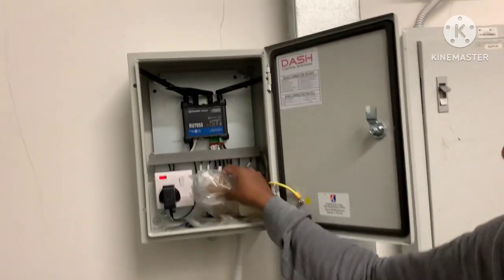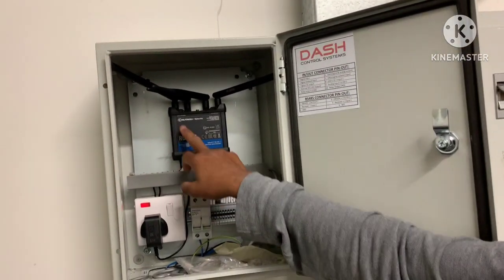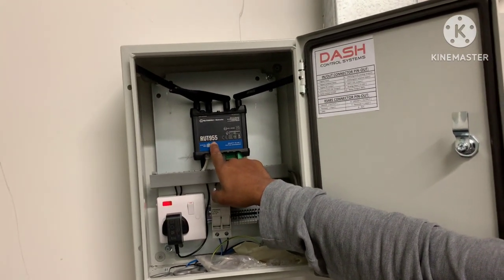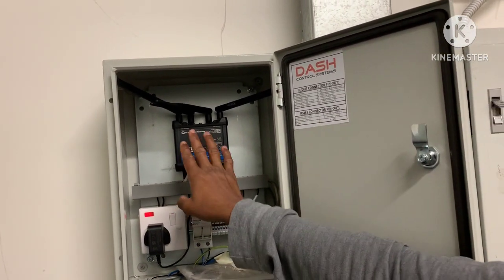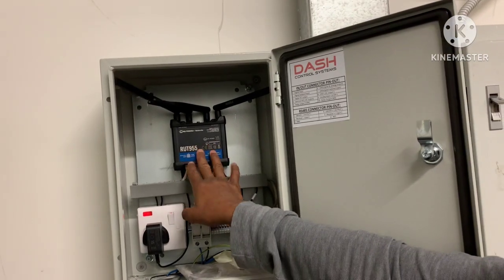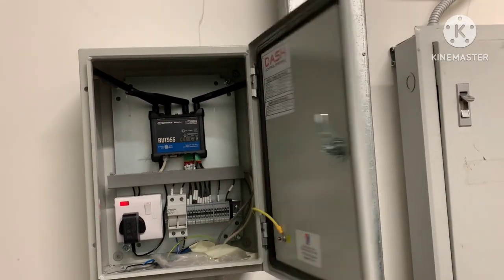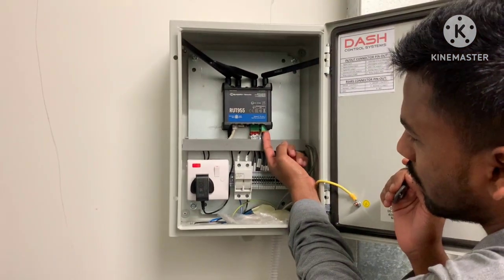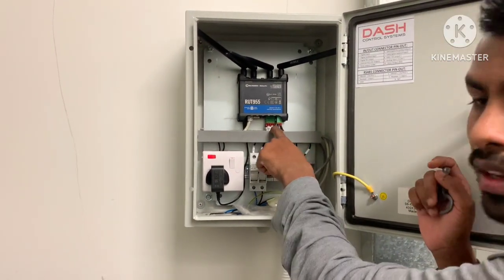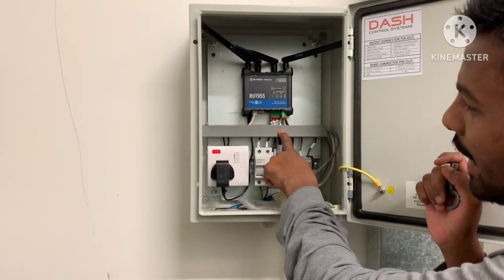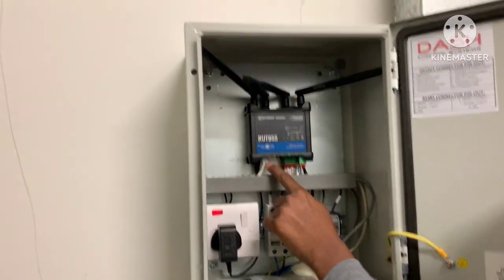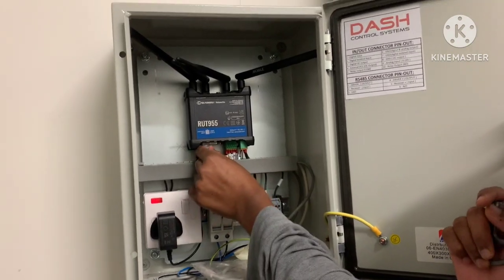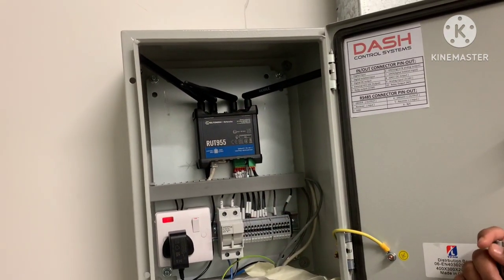As you can see, this router, I will show you. This router is from Teltonika, the company, and the router model is RUT955. What is it doing? It's a gateway. In this green connector, we are connecting our Modbus cable, and the Ethernet port here means we can connect an Ethernet cable to our PC.